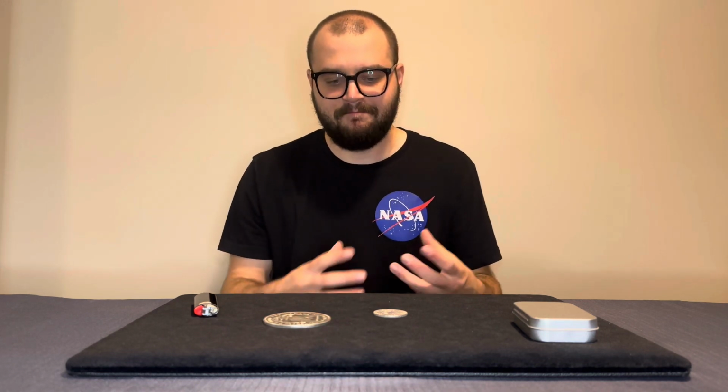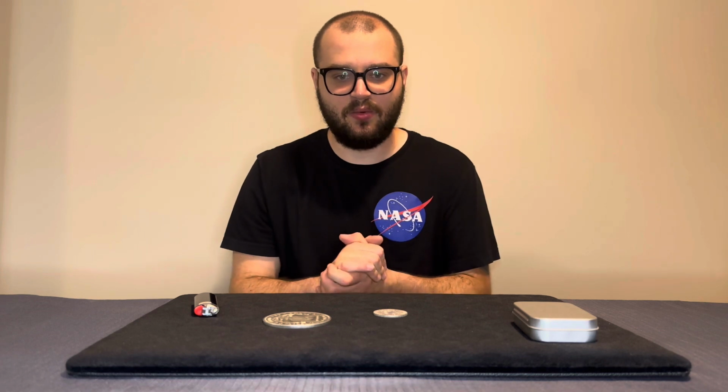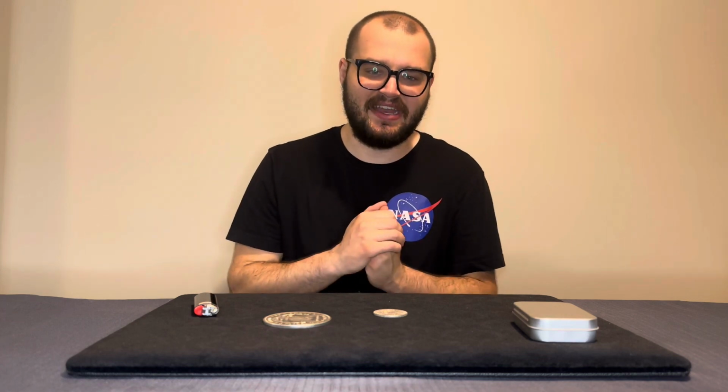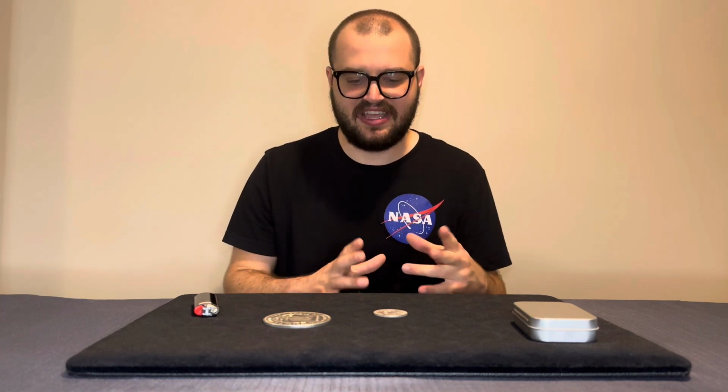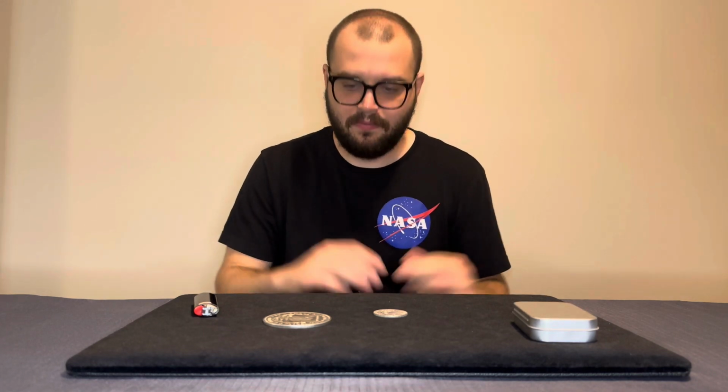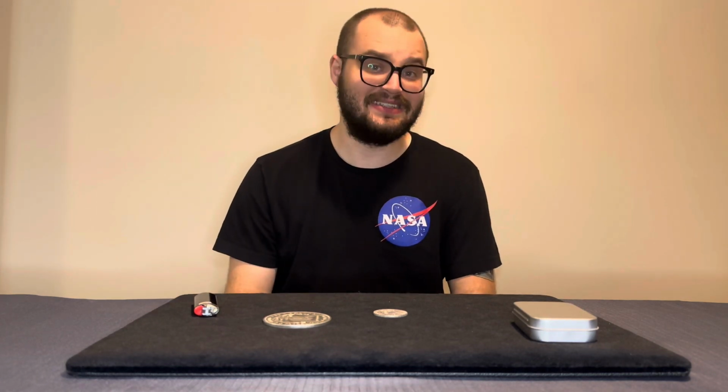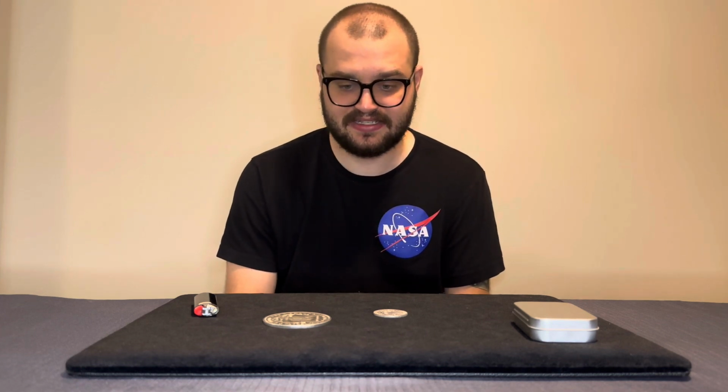So regarding performance-wise, I think it can work pretty much anywhere except maybe a bigger cabaret or stage setting, because I feel it's not a trick that really plays out for the masses or involves everyone in it. So I think it's much better for a table or something like that.